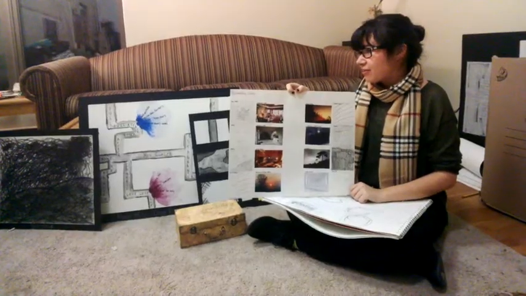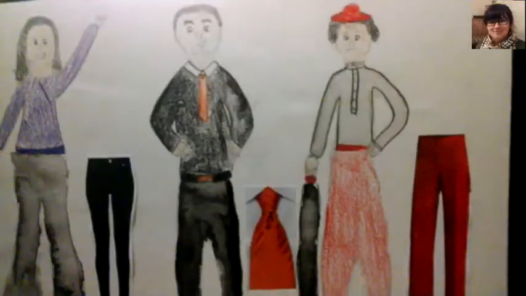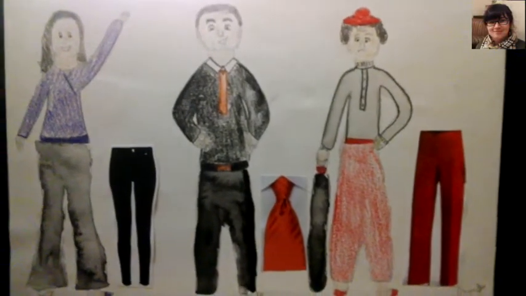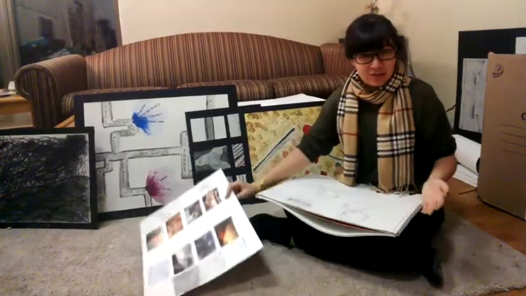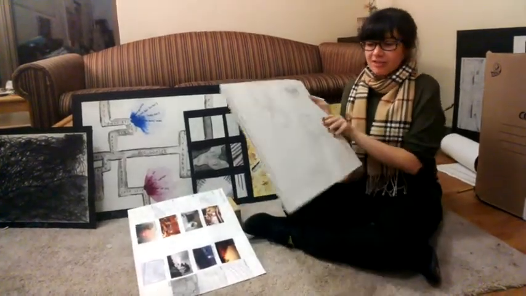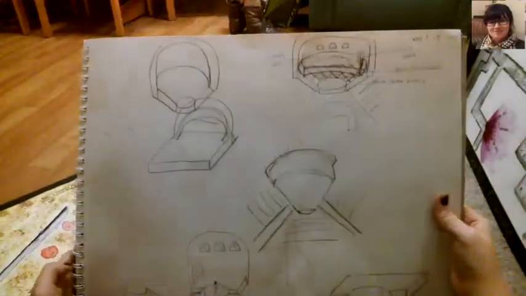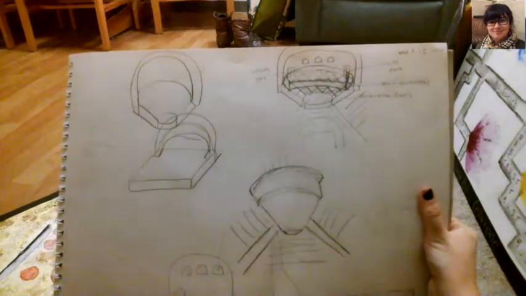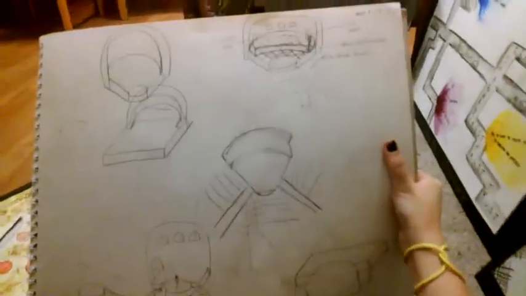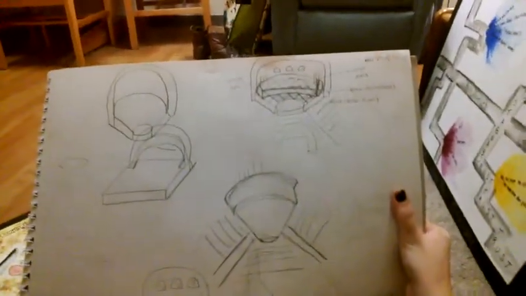And then also, which I haven't started yet, the costumes, and then creating a set that you want the play to take place on. So in this, there's no budget. You only have to follow the rules of gravity, so we can go all out. So I have ideas for sets here.